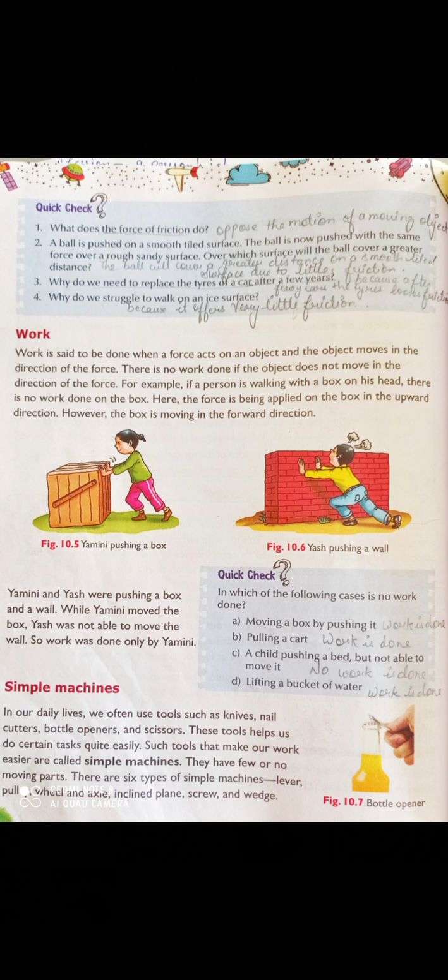In the previous video, we had started the revision of chapter number 10. And in this video, we will revise the remaining chapter, that is force, work and energy. Now the next topic is work.